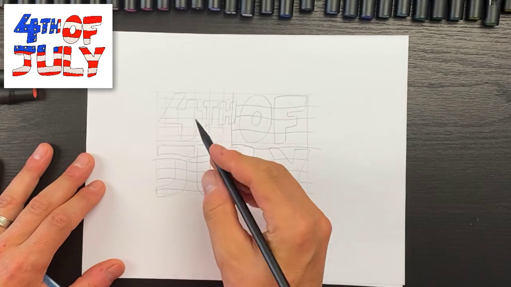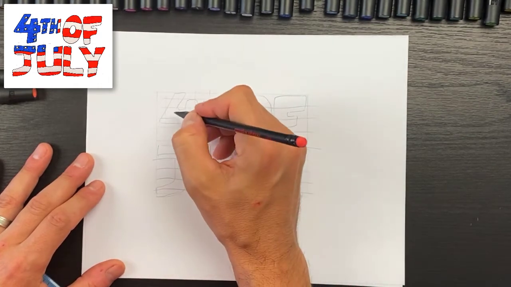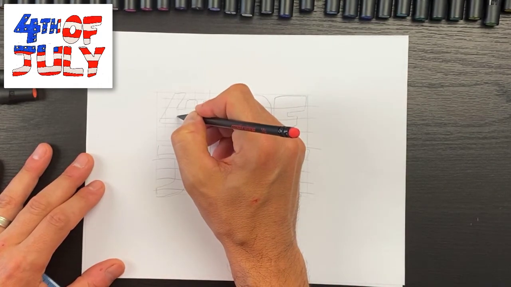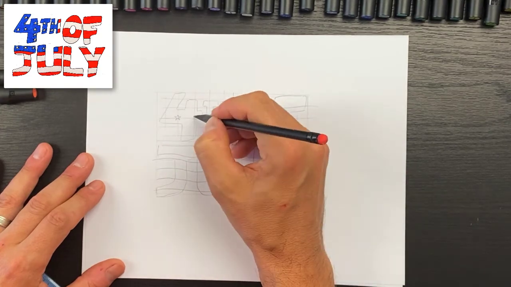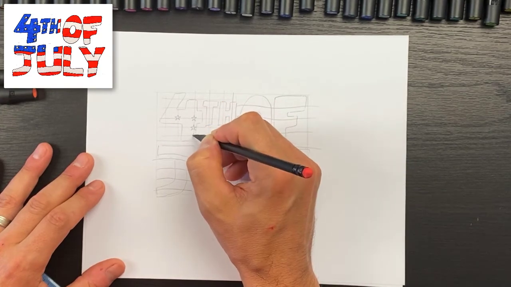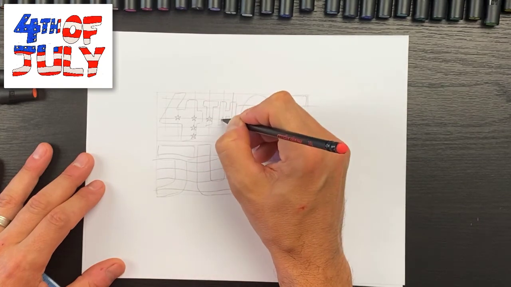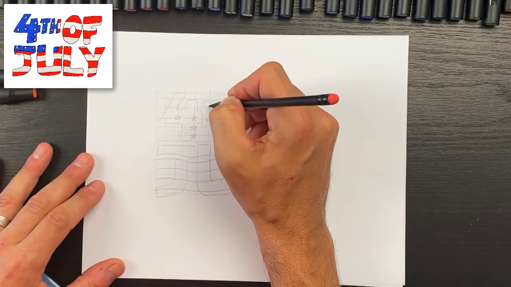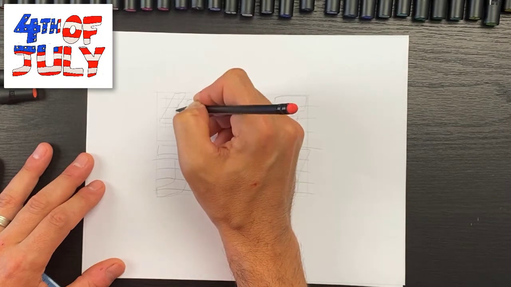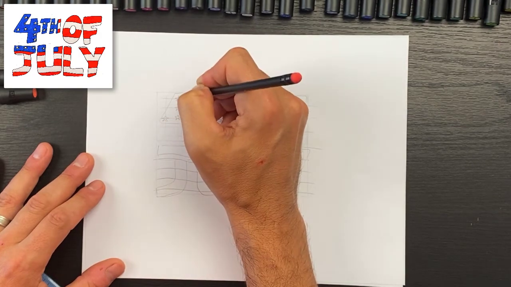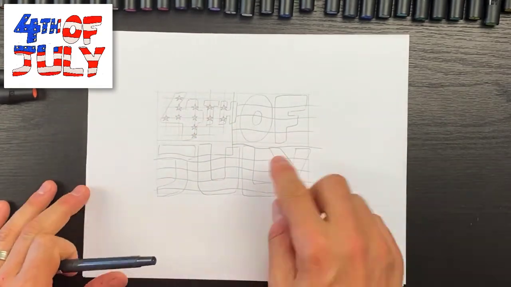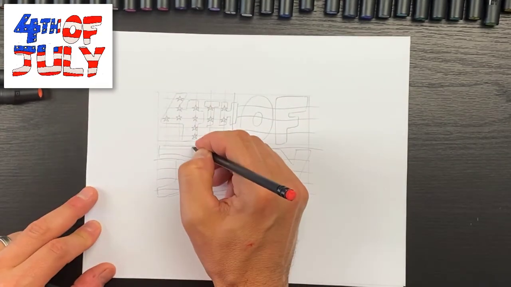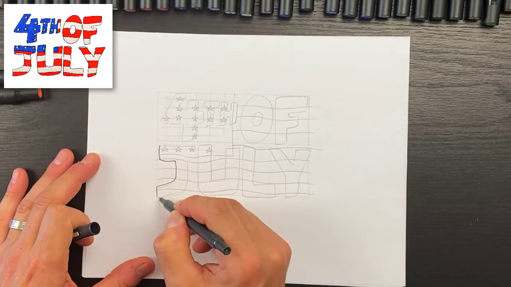Okay, something like that. And then you can just draw your little star shapes. So I'll go ahead and trace in my letters and you guys can follow along.